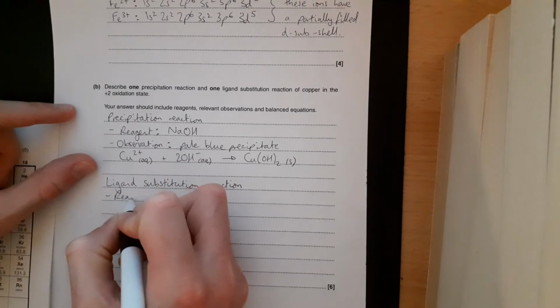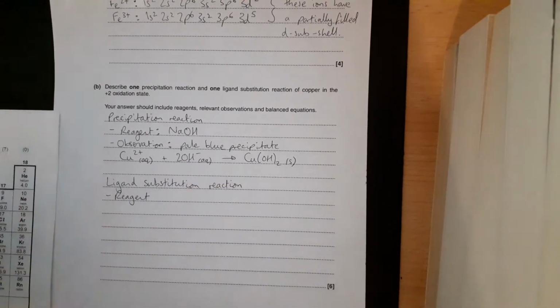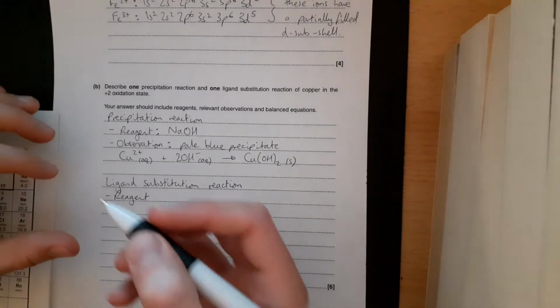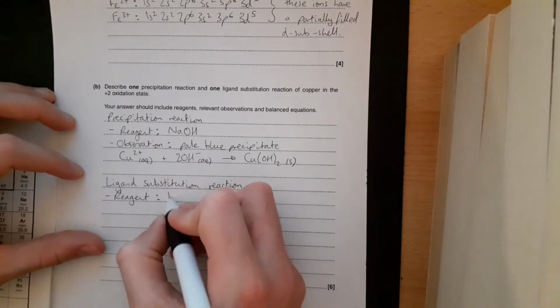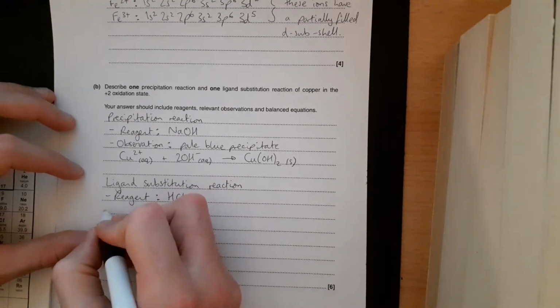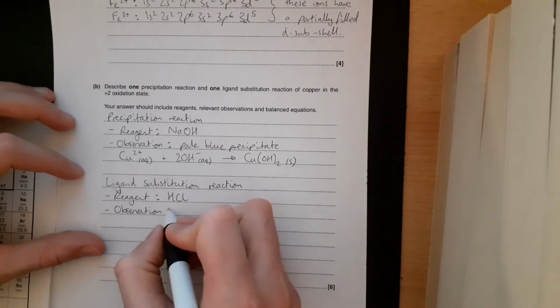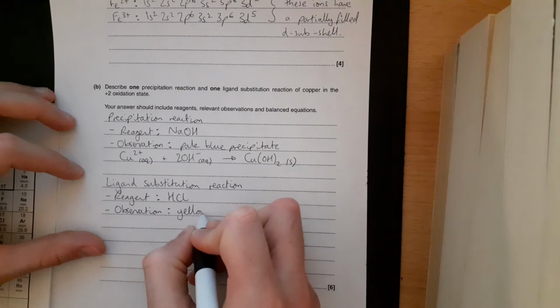Right, we've got options here. There are 2 reactions of copper that we know about. One is reacting with ammonia, and the other one is reacting with HCl. It doesn't matter which one we choose here. We can do either. Let's do the HCl one. Okay. So if we react this with HCl, we end up with a yellow solution as the product.